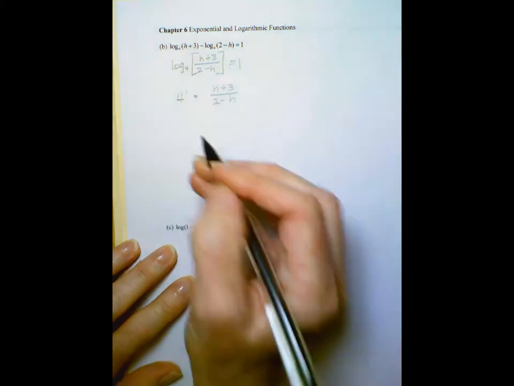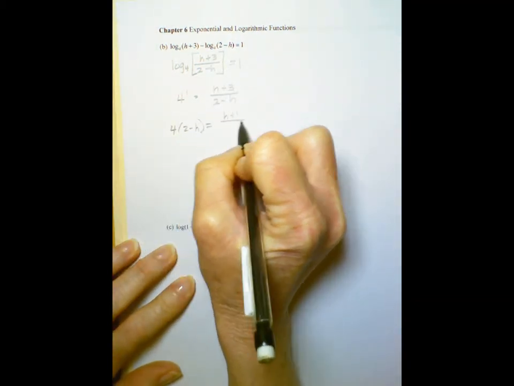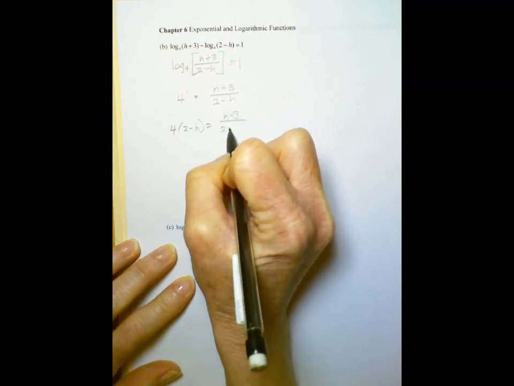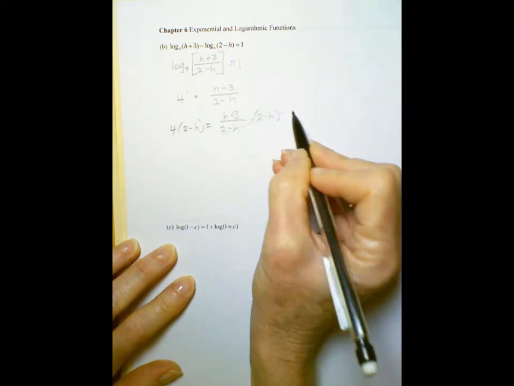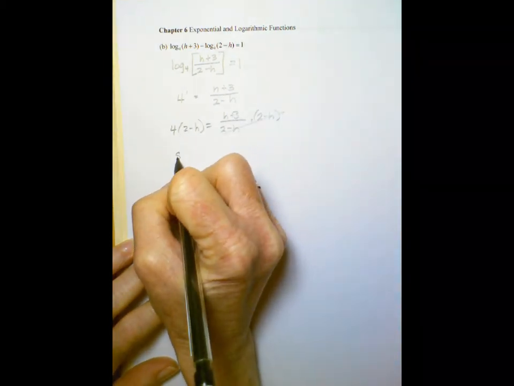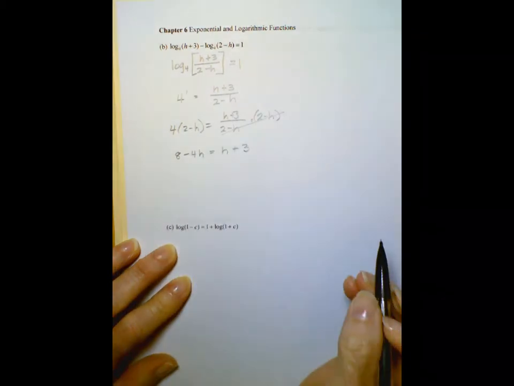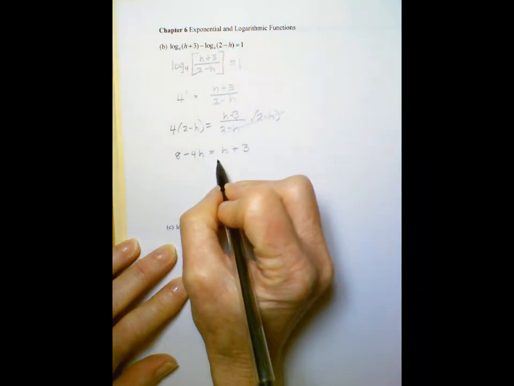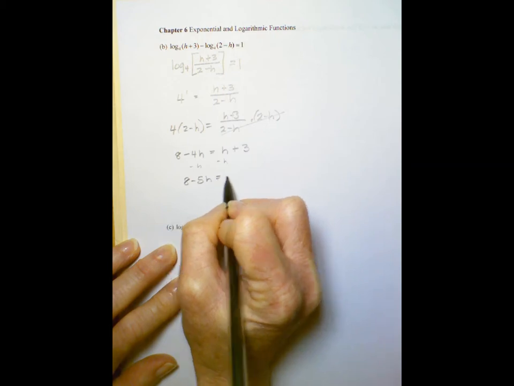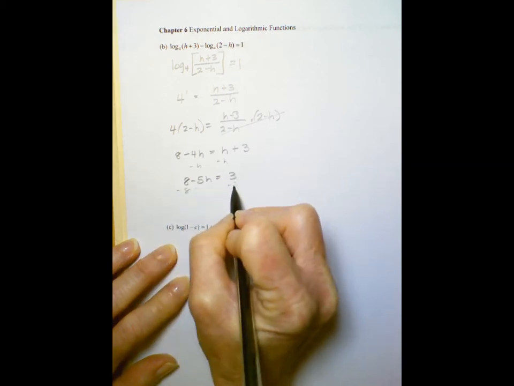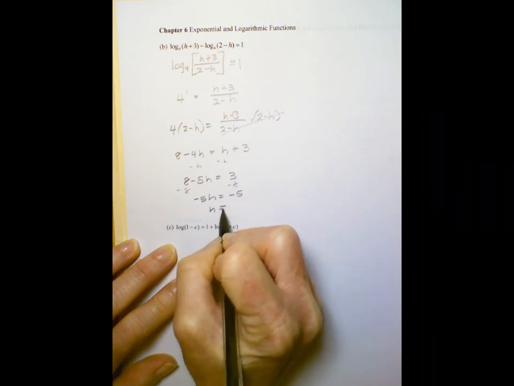Well, we'll multiply both sides by 2 minus h, right? H plus 3 times 2 minus h, both sides. Of course, it'll cancel there, and we distribute. We have 8 minus 4h equals h plus 3. Solve for h. Okay, subtract h from both sides. I get 8 minus 5h equals 3. Subtract 8 from both sides. Negative 5h equals negative 5, so h is positive 1.